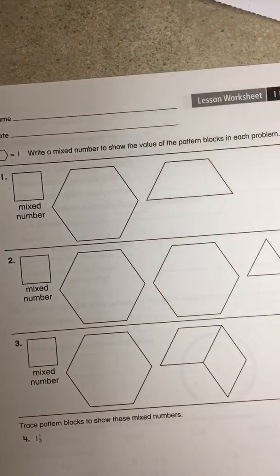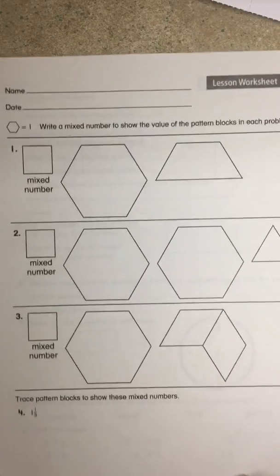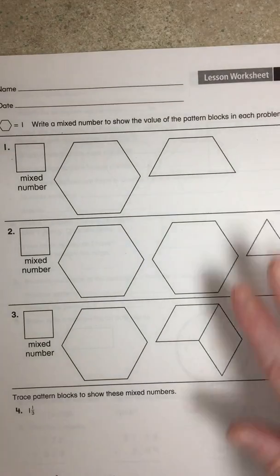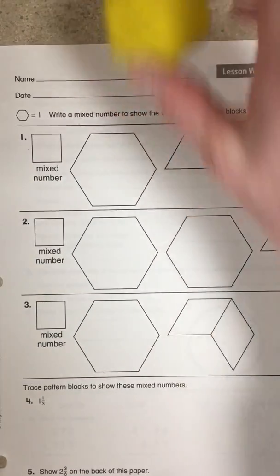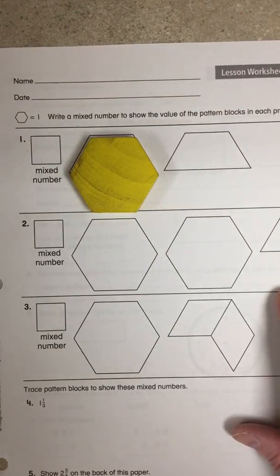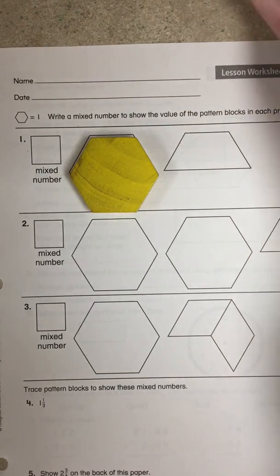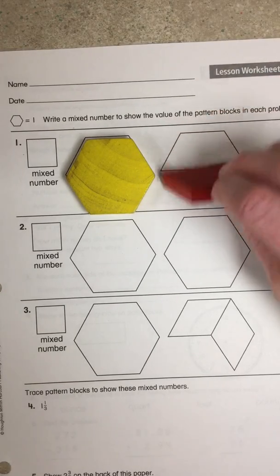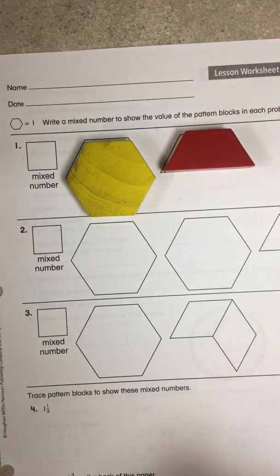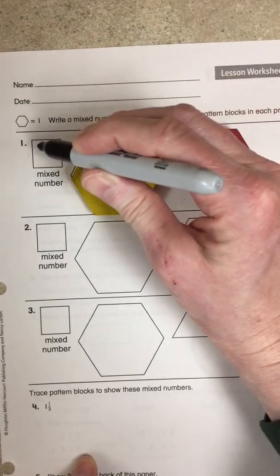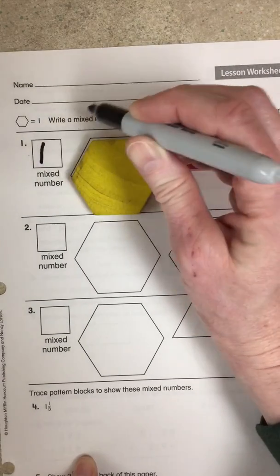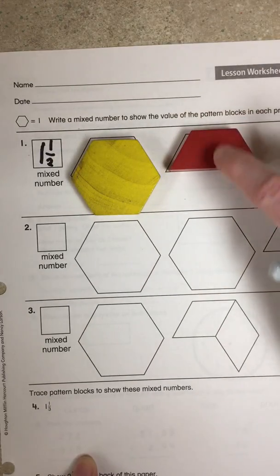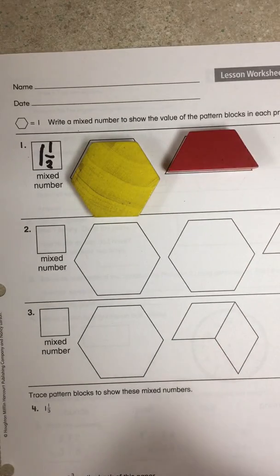Can you get out this sheet and we'll take a look with some pattern blocks. For this mixed number, the yellow one would be the whole number. It's the whole one that we're counting. How many of these red ones would it take? 2. So if you were going to write this mixed number, it would be 1 whole block and 1 half. Because I've got 1 of the 2 it would take to get another whole.